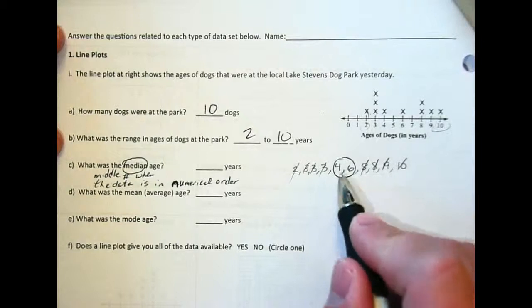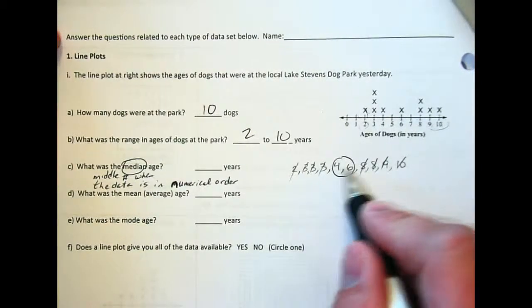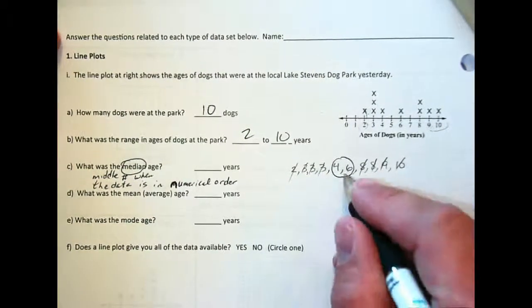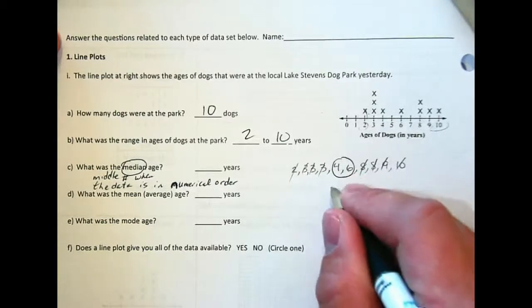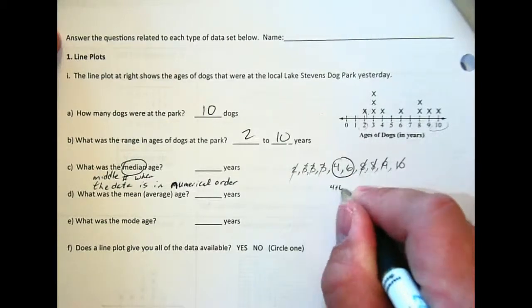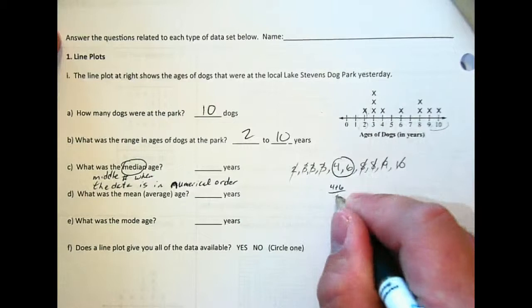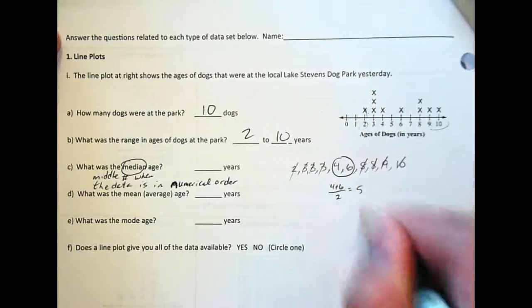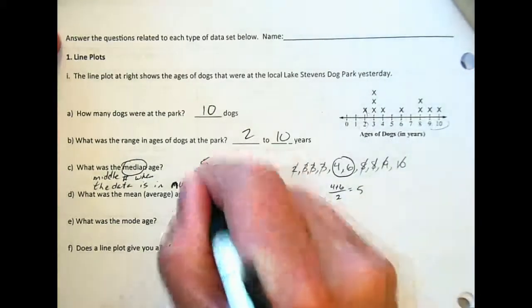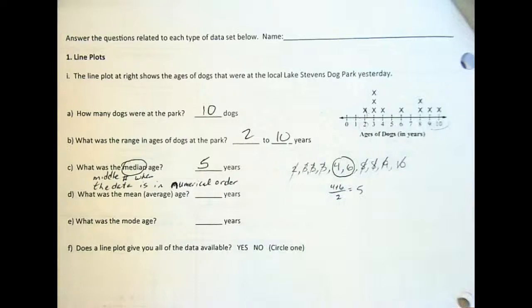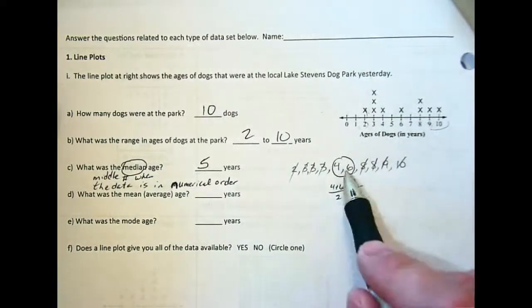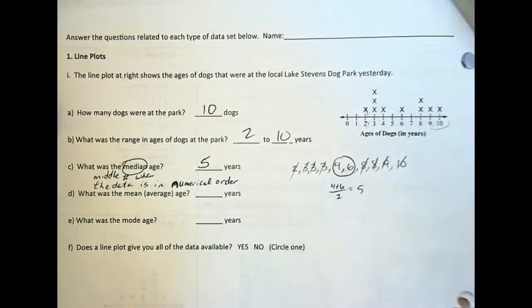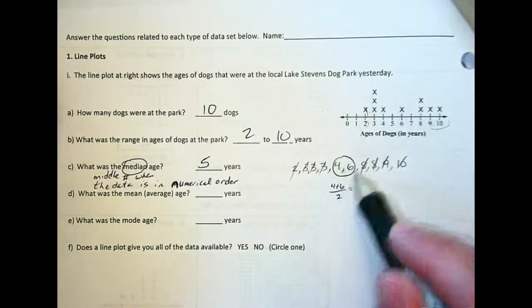Now, if it has a perfect number right in the middle, like when I add 4 and 6, I get 10, and divide by 2, I get 5. I take the average of those two. So we take the mean or the average of those two. Notice 5 comes in between 4 and 6. So if you got 8 as your answer, that would be bad since 8 isn't even in between 4 and 6. The number you get should be between those two.